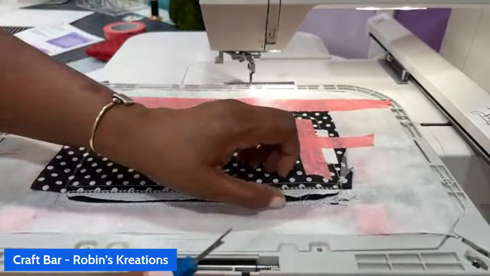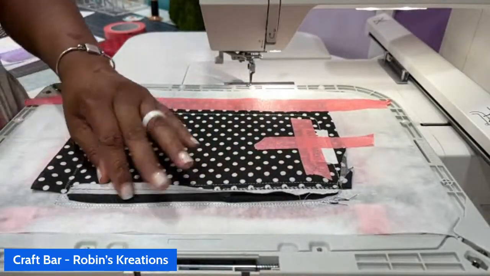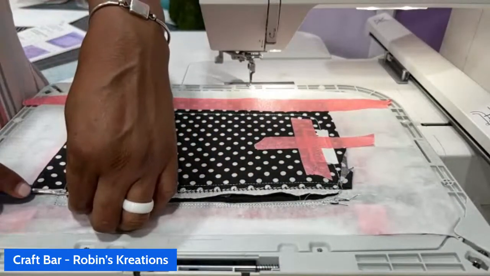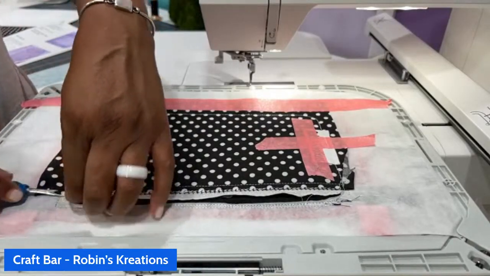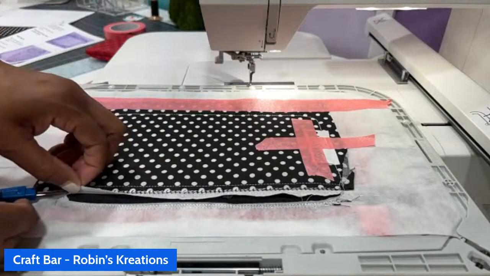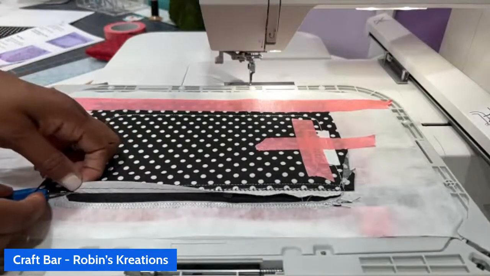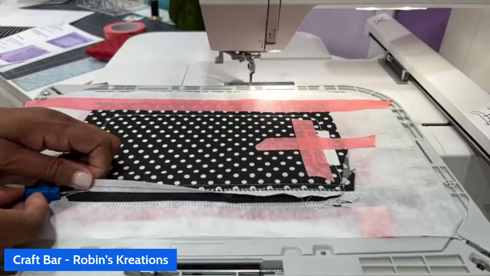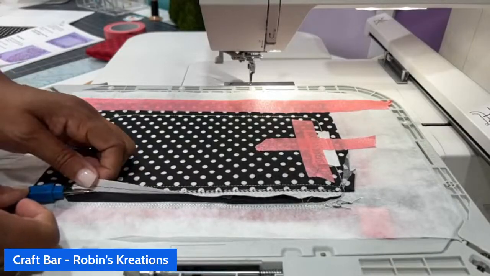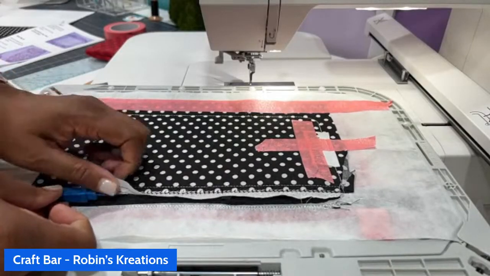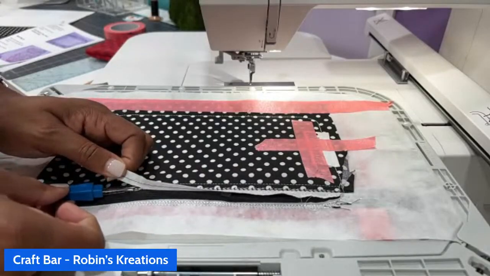I love the seam ripper. So next I'll go close to these stitches here, and then once I get in there, I can just push it. You just don't want to cut your stitches.